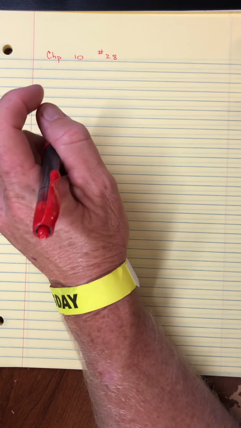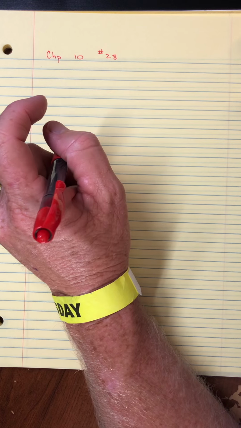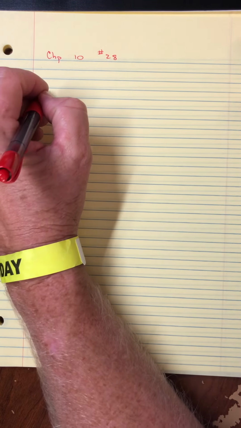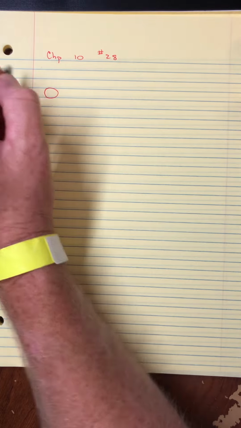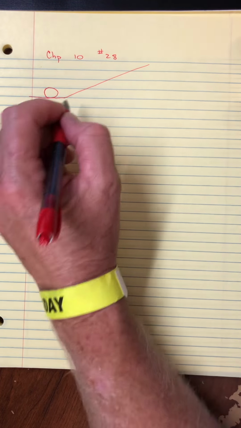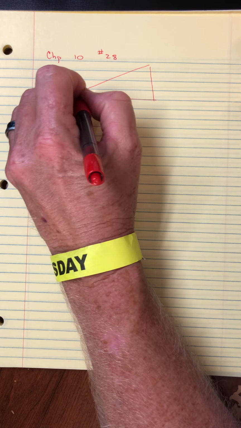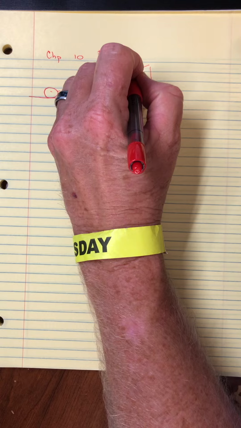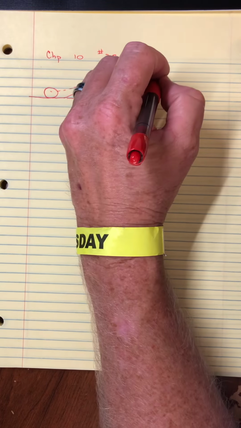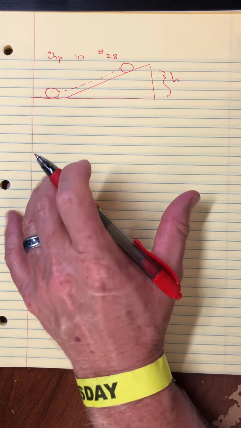The problem says a ball has an initial velocity of 8 meters per second, and it rolls up a hill without slipping. Okay, so I'll draw a little ball here, maybe draw the ground, and then it goes up the hill, rolls, and eventually comes to a stop at some height h. And that's the question.